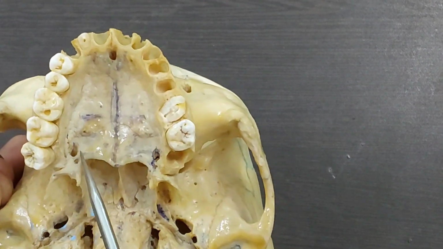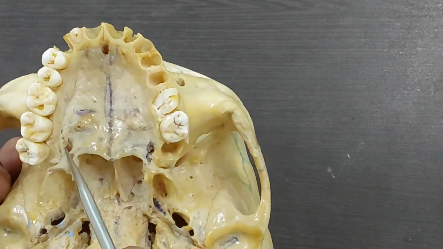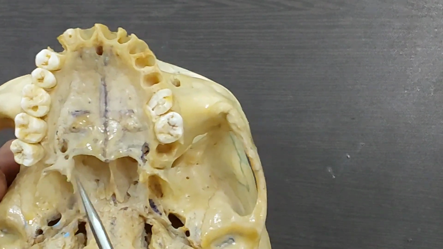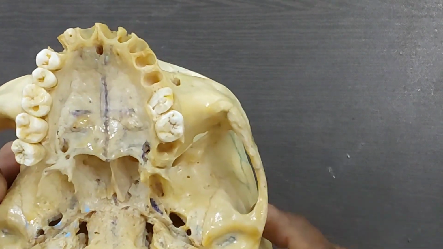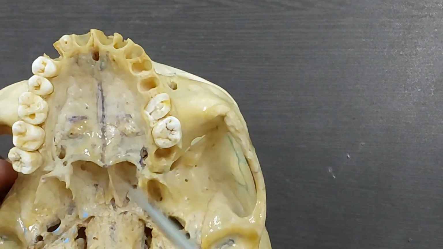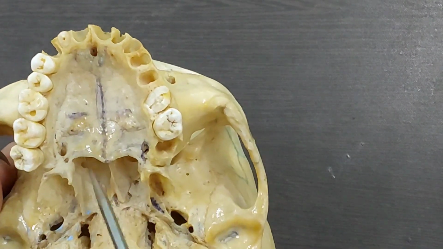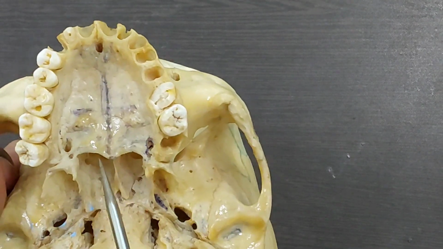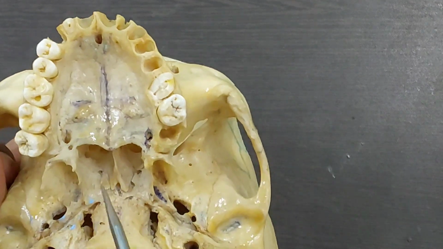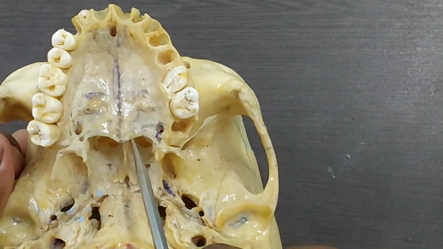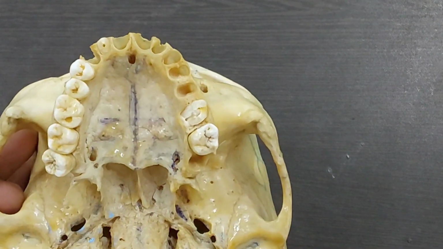At the posterolateral margin of the hard palate, we have greater palatine foramina and lesser palatine foramina. So greater palatine foramina transmits greater palatine vessels and nerves. Lesser palatine foramina transmits lesser palatine nerves and vessels. Now, the hard palate has got a posterior border. This is the posterior border of the hard palate, and in the midline there is an expansion, that is known as the palatine crest, and the palatine aponeurosis is attached to the palatine crest.